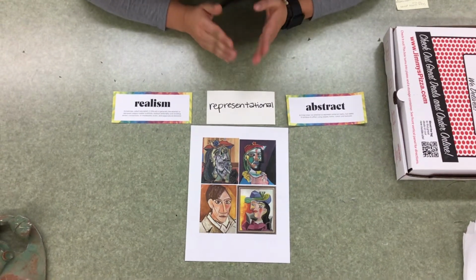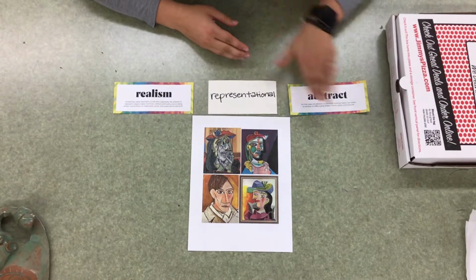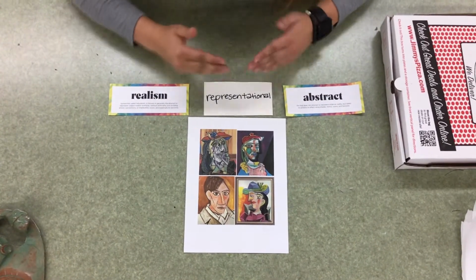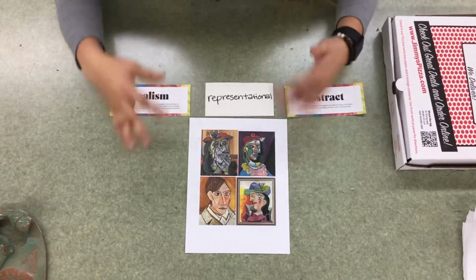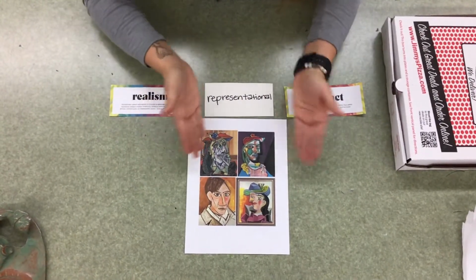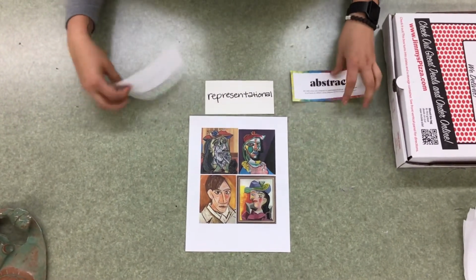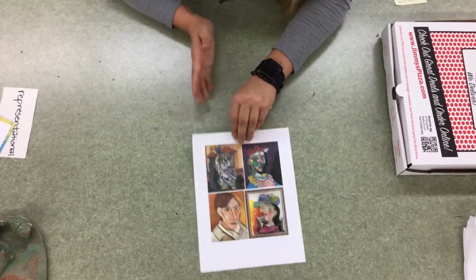Representational is a type of art that is a little abstract, a little realism, but you can tell what it is. So even though there's all these crazy colors and shapes, you can still kind of tell that these are people. So that is what Pablo Picasso's artwork is. It's a type of realism.